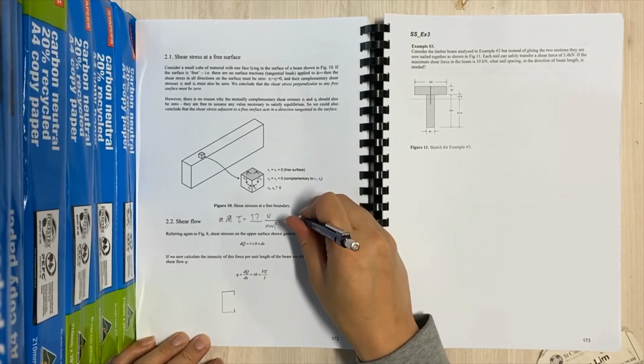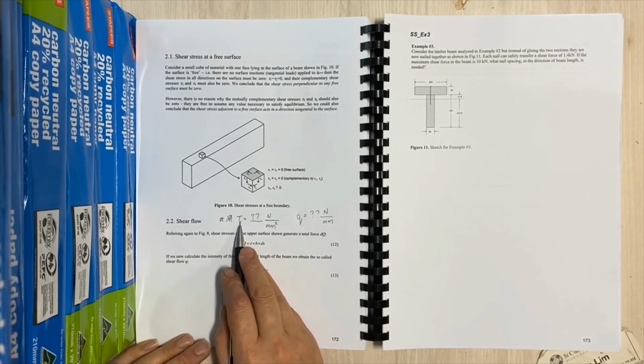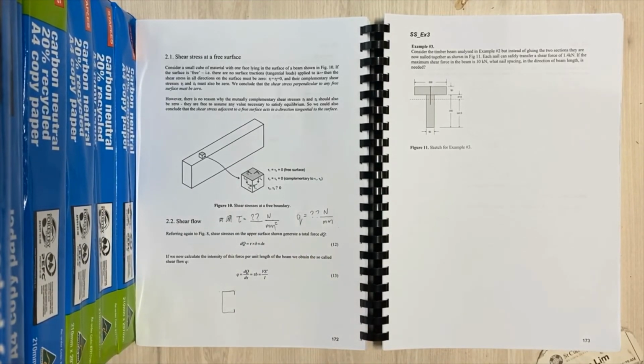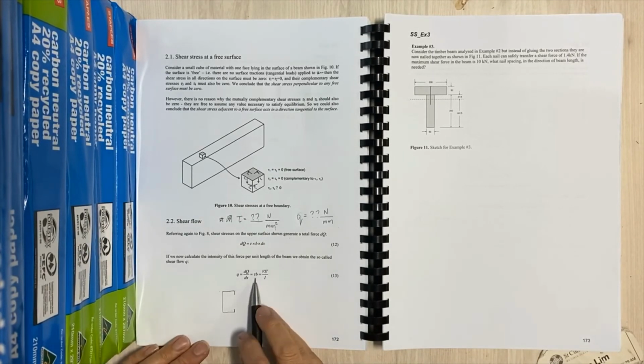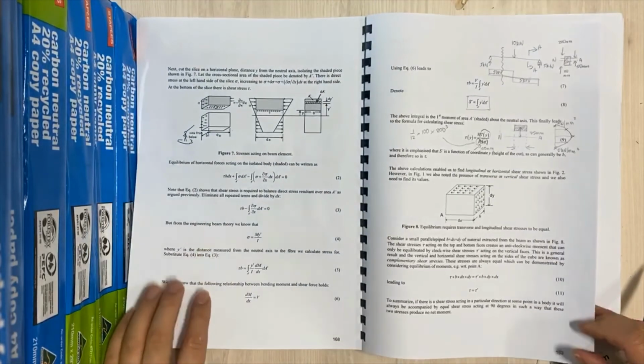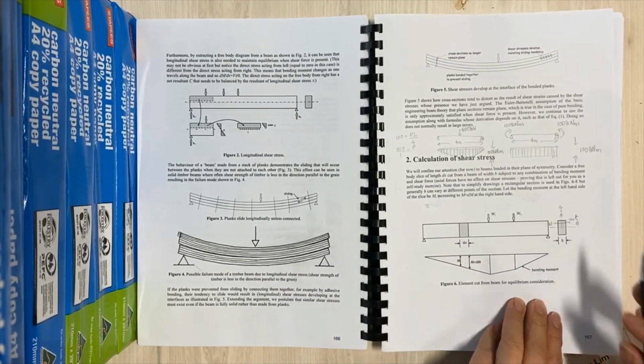In this book, it's small q. So if you see tau, that's a shear stress, and if you see q, that's a shear flow. All you can see is that the tau has been multiplied by, in this case, the breadth, because the breadth of the section is constant.